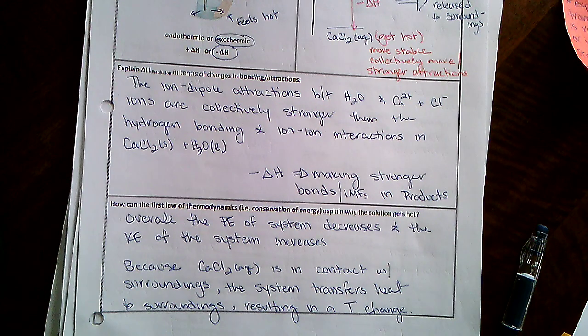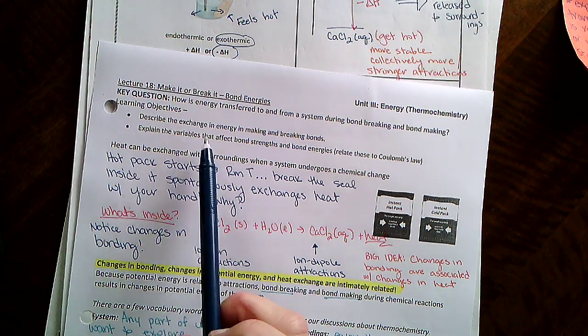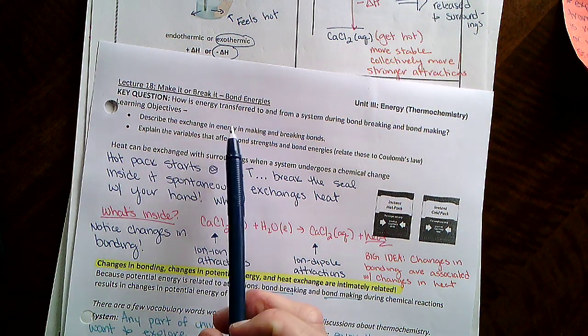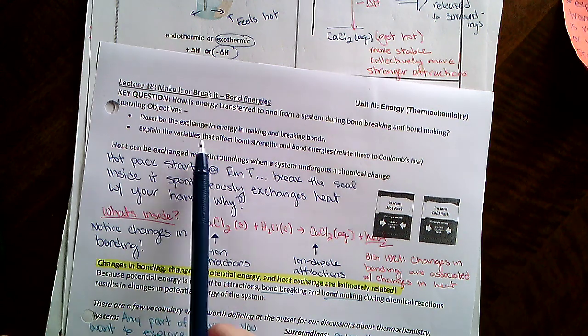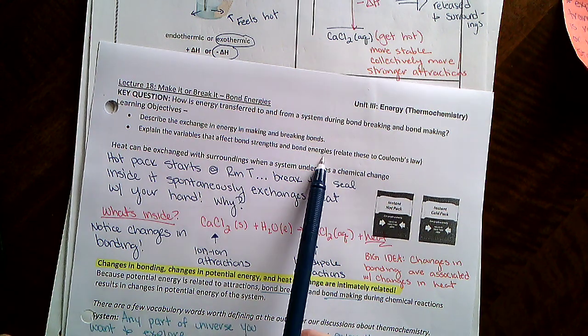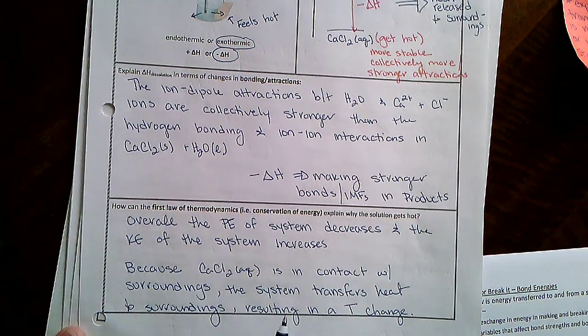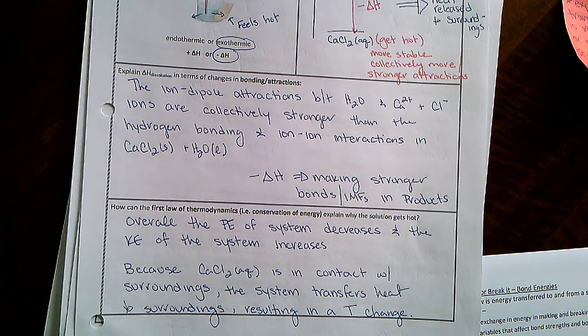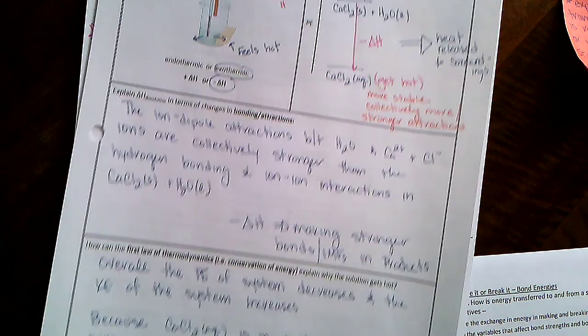So just to review, you should be able to describe energy exchange that occurs in making and breaking bonds. You should be able to explain the variables that affect bond strengths and therefore bond energies. Not listed here, but you should be able to apply the first law of thermodynamics, or conservation of energy, to an exothermic or an endothermic process.